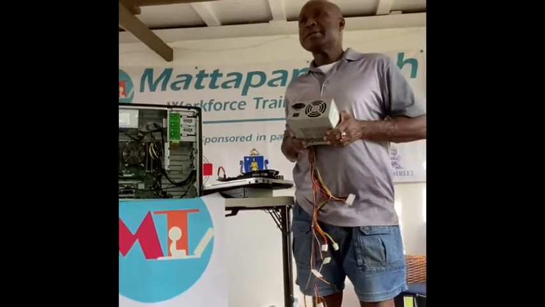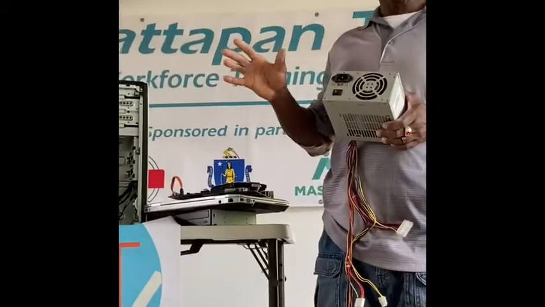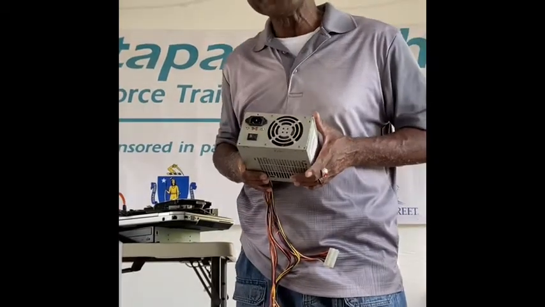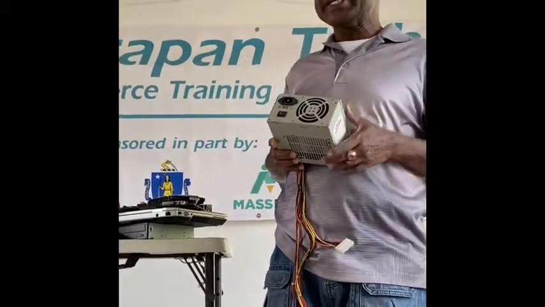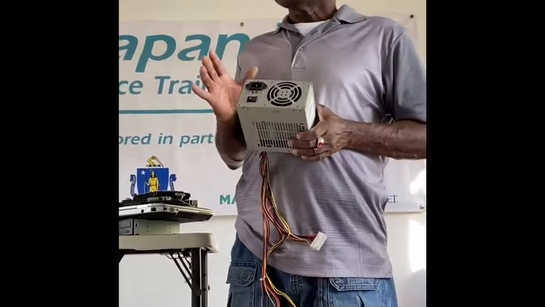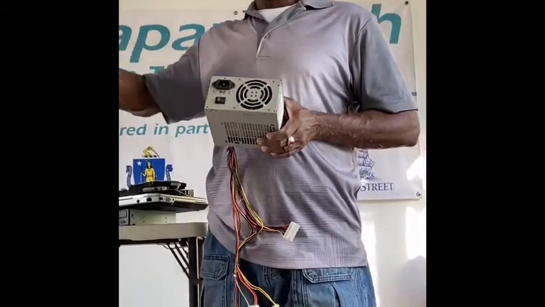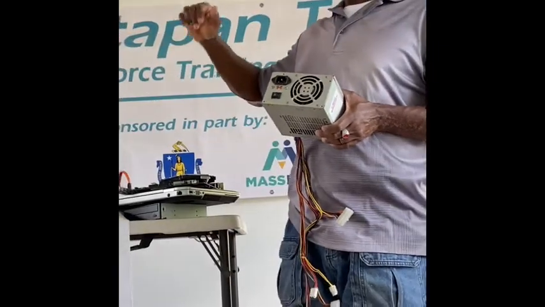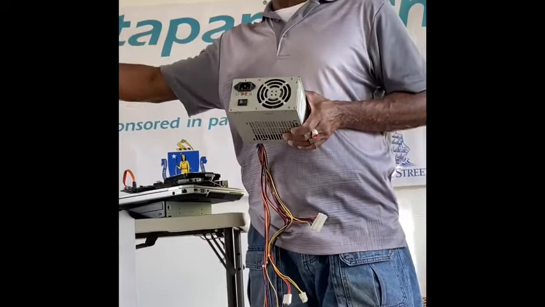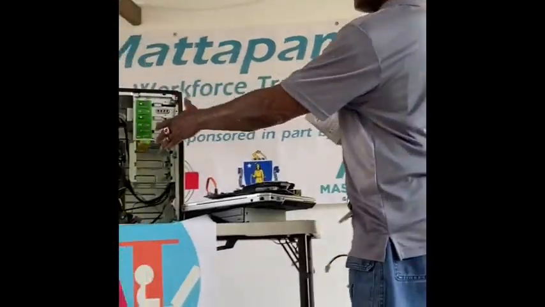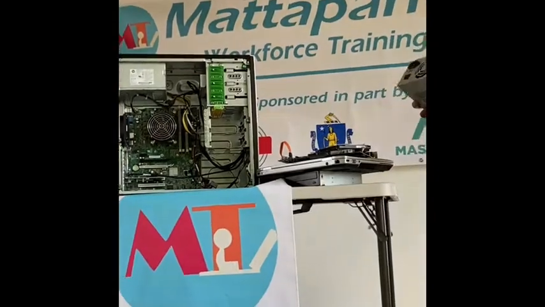And the power that you have in your office will be 115 or 125 volts, because this is what we use in the US. The power available in your house is 115 volts, and the voltage that you use inside the computer is 12 volts.